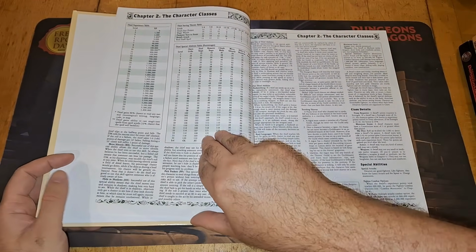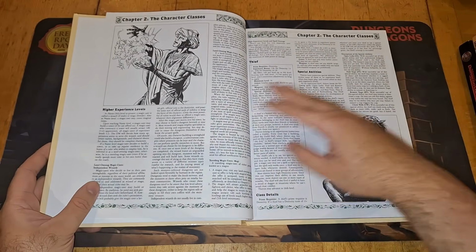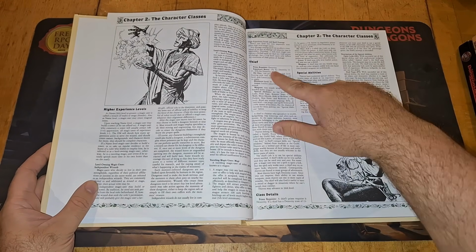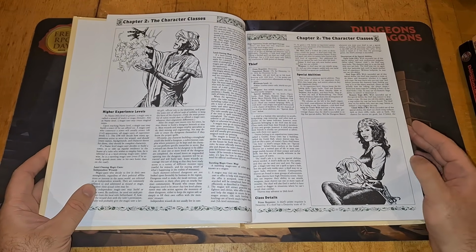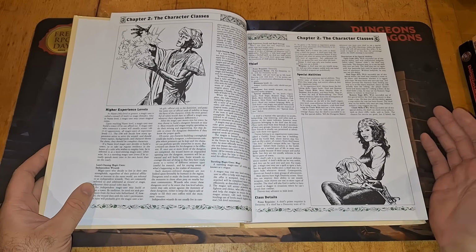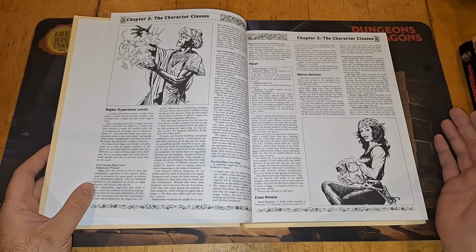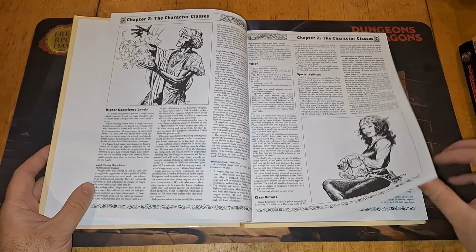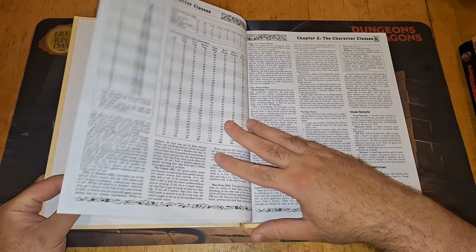Alright, so in the Rules Cyclopedia, the Thief class starts on page 21. Their prime requisite is dexterity. What that means is, in this version of the game, you had to have certain stats to be certain things, like to be an elf or dwarf. For example, you needed to have certain ability scores at a certain point, right?